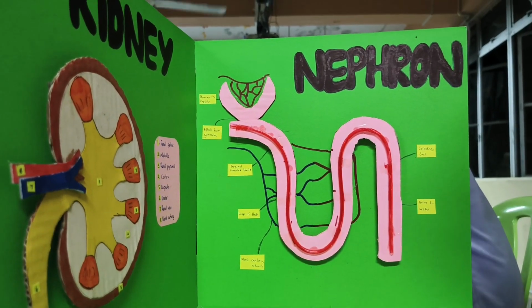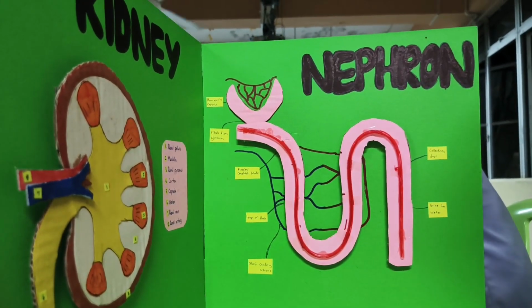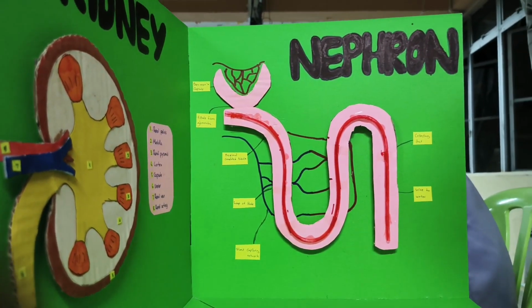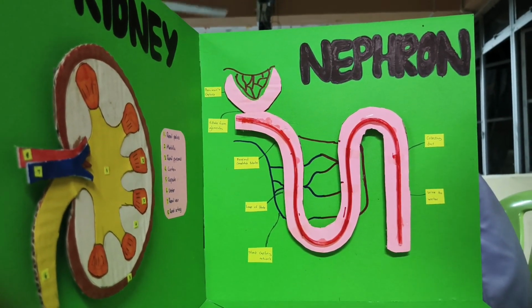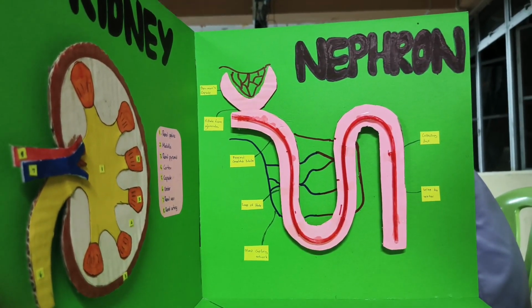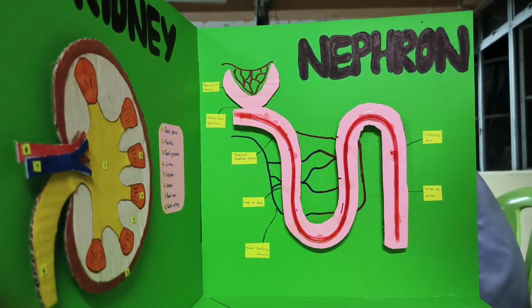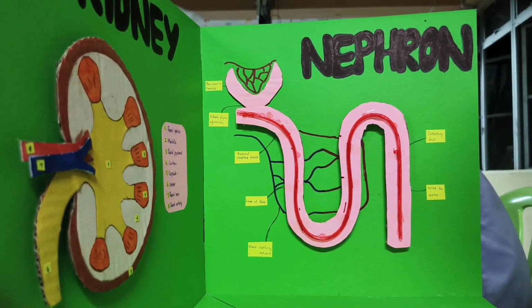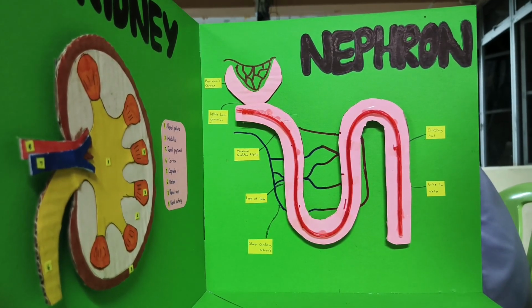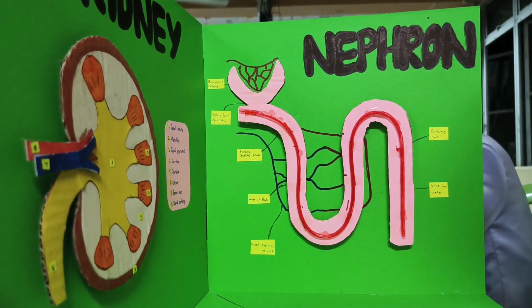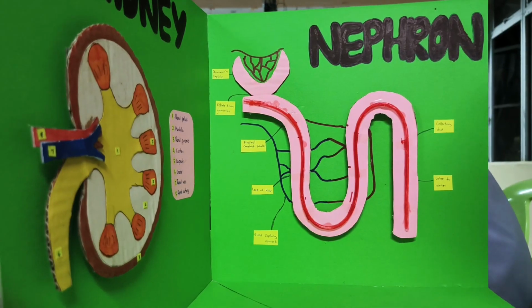Then, the fourth one is secretion. Secretion is the process of secreting waste material in the blood that was not filtered earlier into the renal tubule. Secretion occurs along the renal tubule and collecting duct, but is most active at the distal convoluted tubule. Secretion occurs through simple diffusion and active transport.